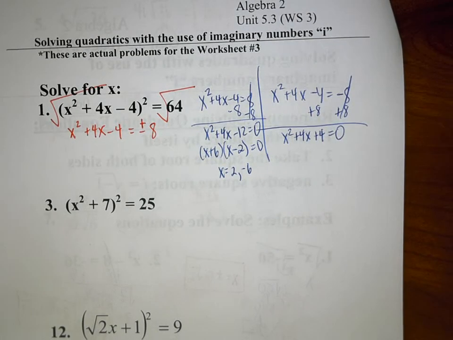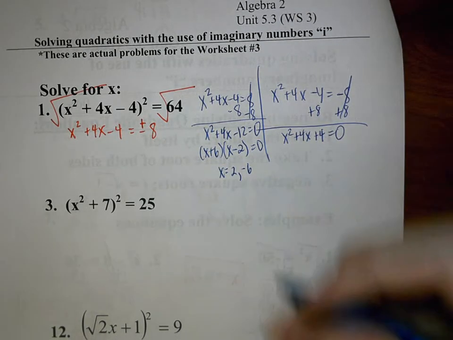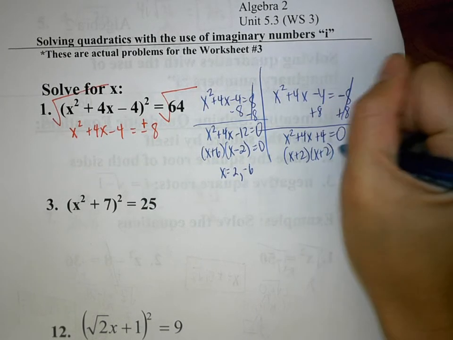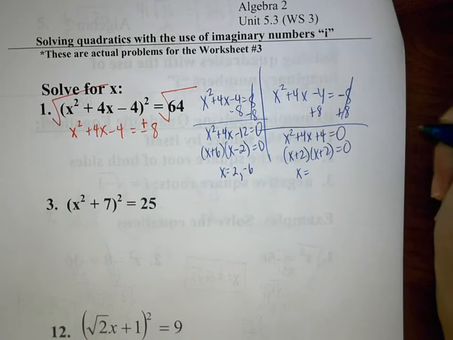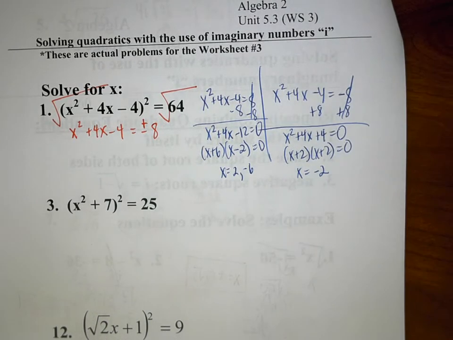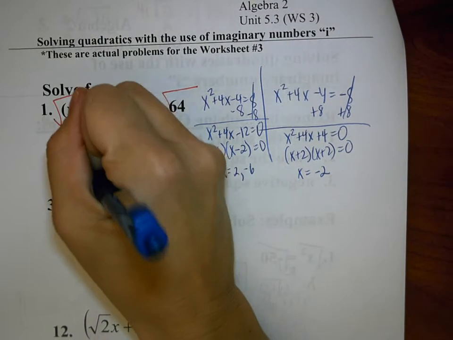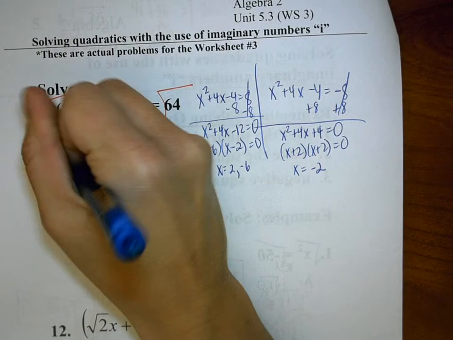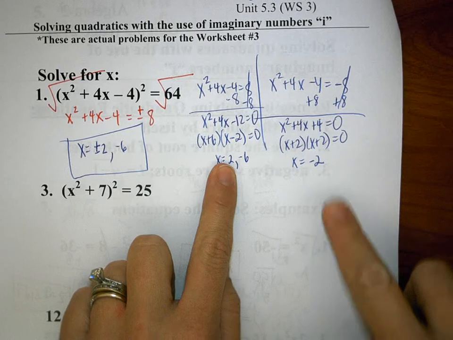So what multiplies to be 4 and adds to be 4? x plus 2 and x plus 2. And when we set those equal to 0, what does x equal? Just negative 2. So then when you write your answer, we can write that as x equals plus or minus 2 and negative 6, because we have a positive 2, negative 2, negative 6.